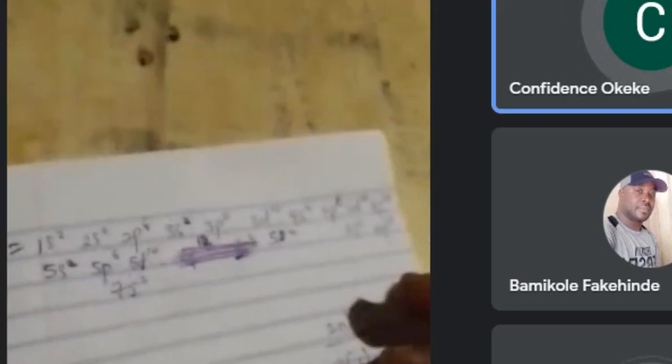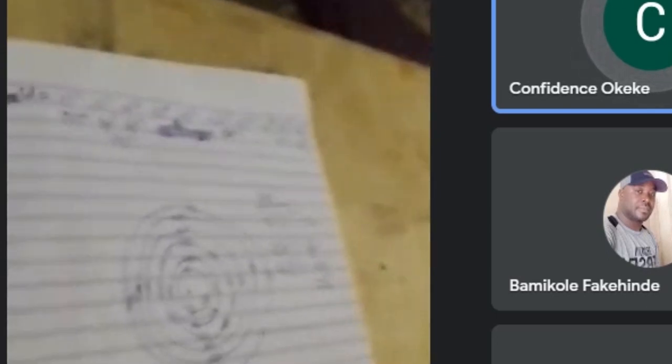6s2, 6p6, 7s2, and I'll just take 5f4. So the d1 should not be there according to the energy level. That was what I didn't check earlier. So that's why. The d1 should not be there. Okay, that's that.